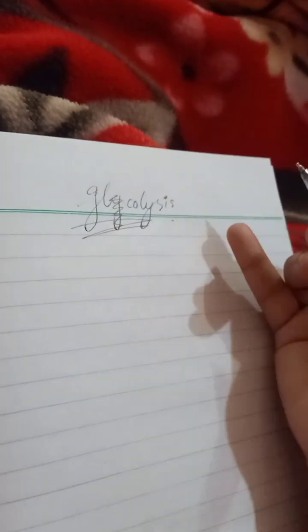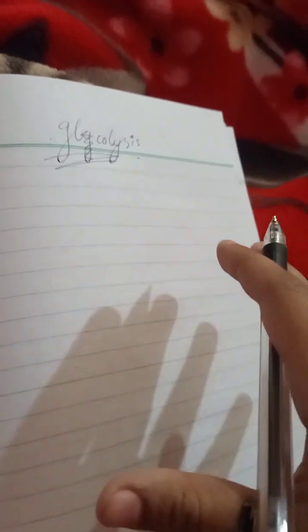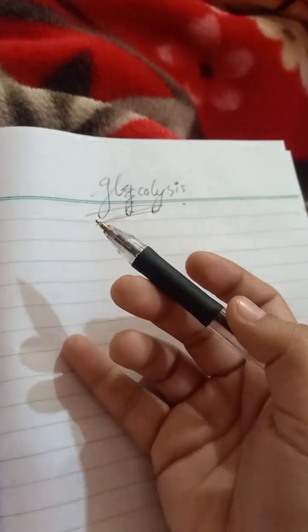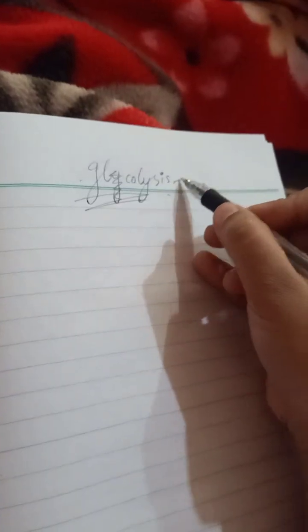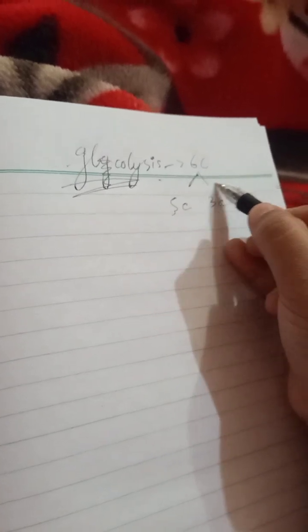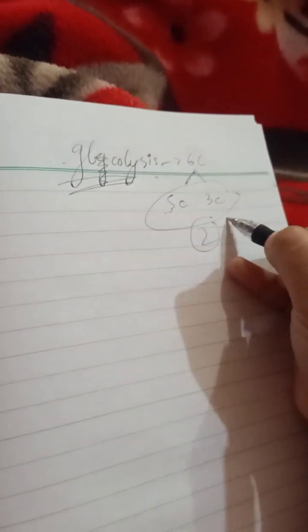The breakdown of glucose will occur when there will be two pyruvate molecules, three carbon, three carbon. At the end of the cycle, you will see that there will be two products of pyruvate, which means three carbon molecules. This is the six carbon molecule, so this six carbon molecule will convert into three carbon and three carbon, which will be the pyruvate. Pyruvate means two molecules of pyruvate.